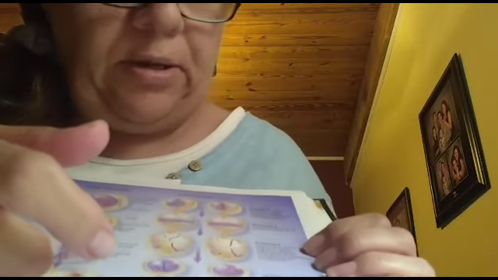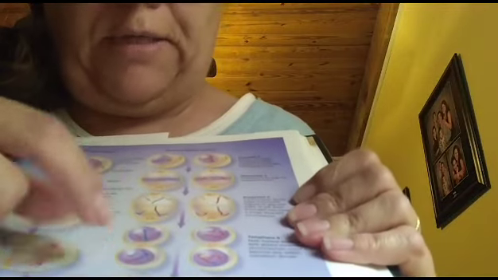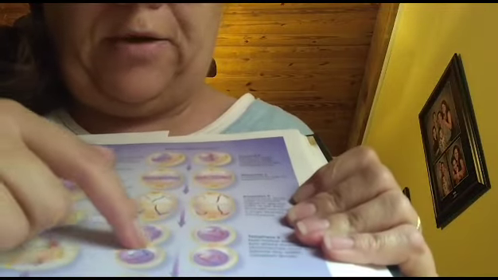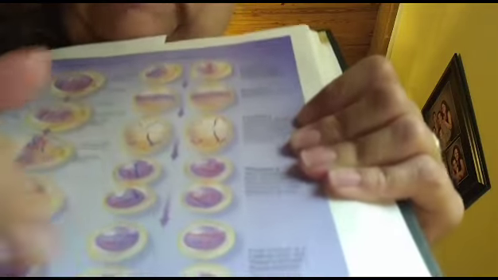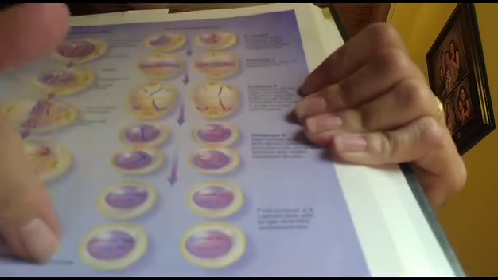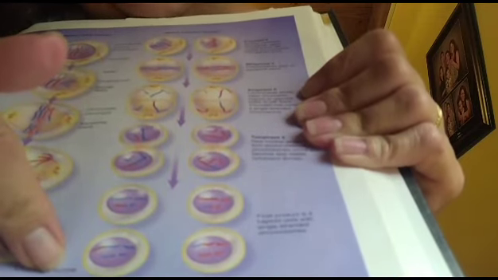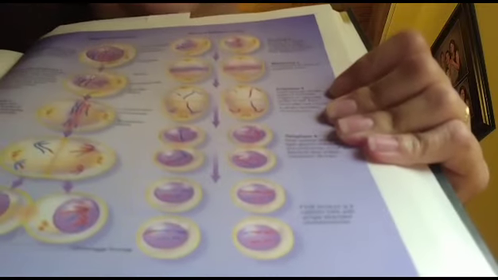In telophase, they pinch off again, with cytoplasm division again, and you end up with the 4 daughter cells, haploid and unpaired. Okay, so this is about meiosis.